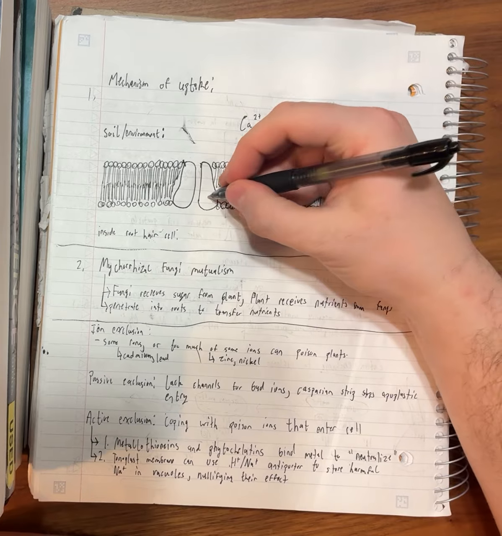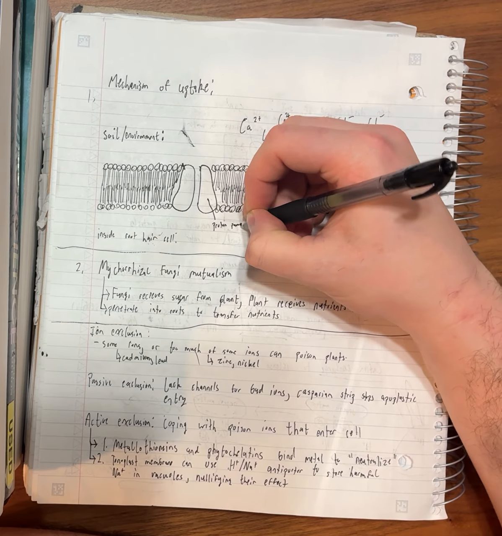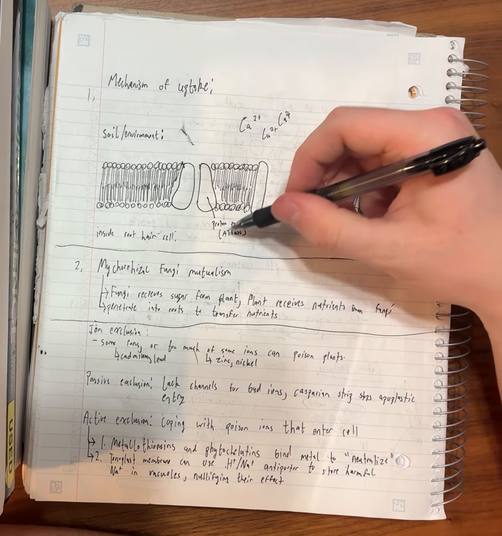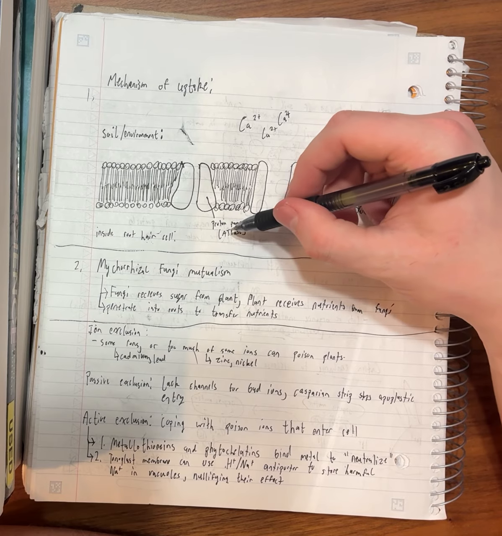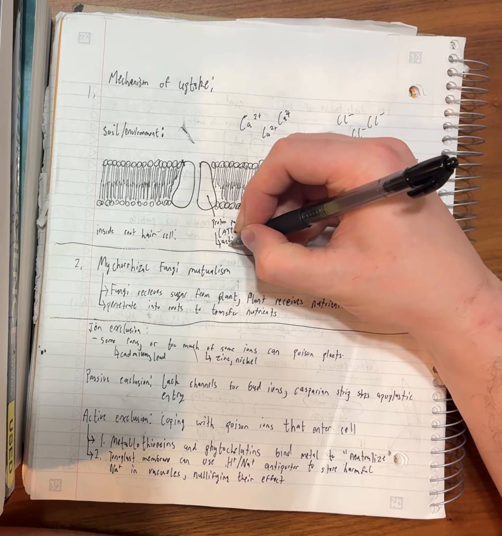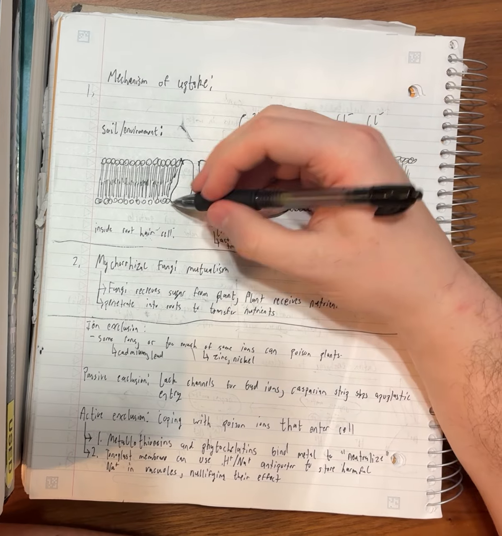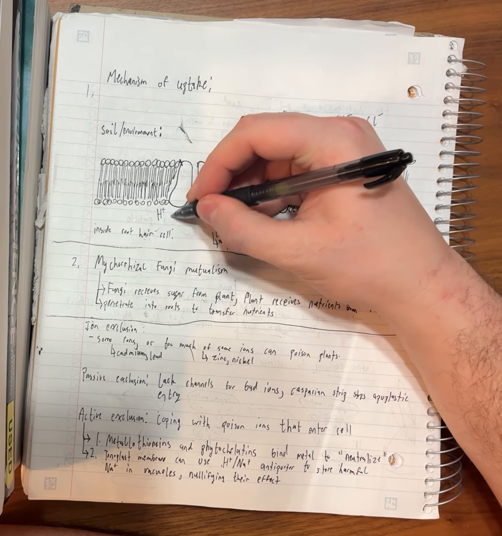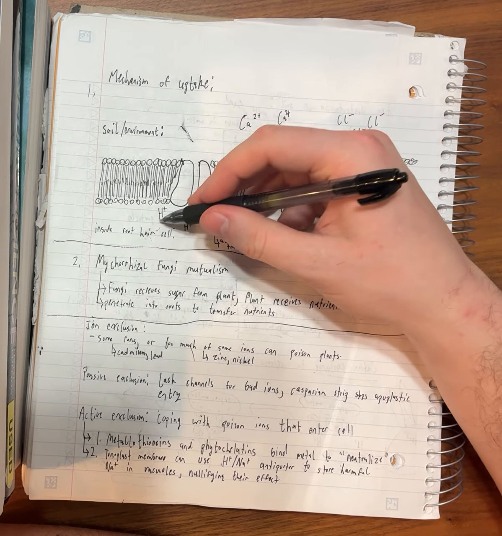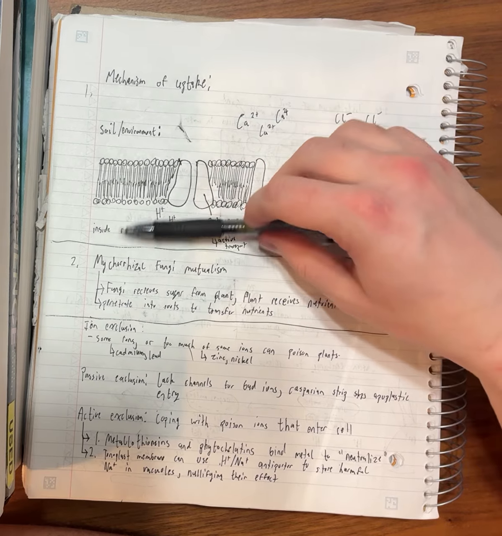Well, it is going to be via our good friend, the proton pump, which is an ATPase. So if it's an ATPase, remember that means we are using energy. So this is active transport. So what's going to happen here is I'm going to have some hydrogen ions, some protons, H+, in my root hair cell. So this is the inside of the cell.